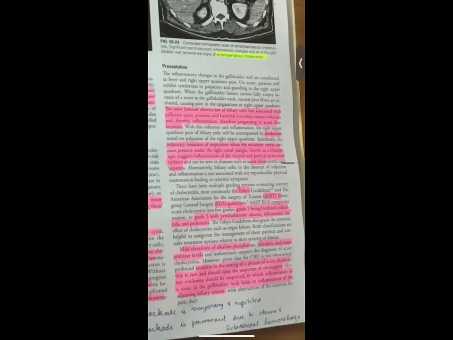Next, there is mild elevation of alkaline phosphatase, bilirubin, and transaminase levels. That occurs only as a mild elevation. Jaundice in the setting of acute cholecystitis is rare and should raise the suspicion of cholangitis. So if an acute cholecystitis patient suddenly develops jaundice, we should suspect cholangitis. And one more is Mirizzi syndrome, which should be suspected when inflammation from a stone in the gallbladder neck leads to inflammation of the adjoining biliary system. A stone in the neck of the gallbladder will compress the CBD and lead to jaundice. So if an acute cholecystitis patient presents with jaundice, we should think about two things: cholangitis and Mirizzi syndrome.